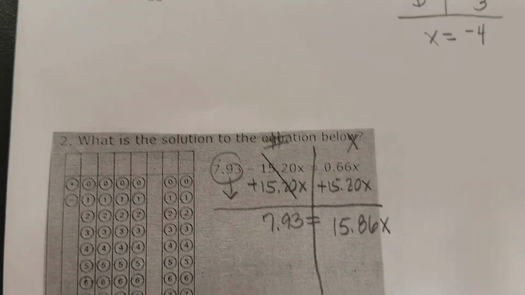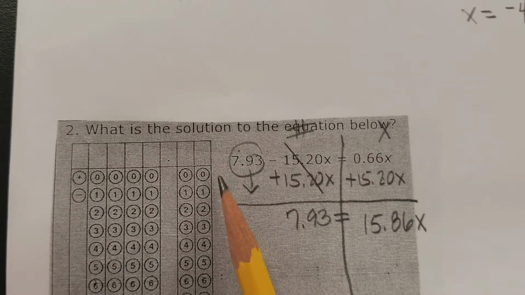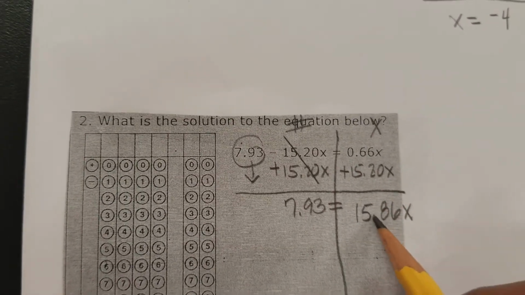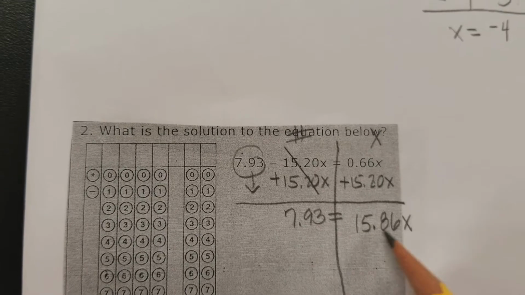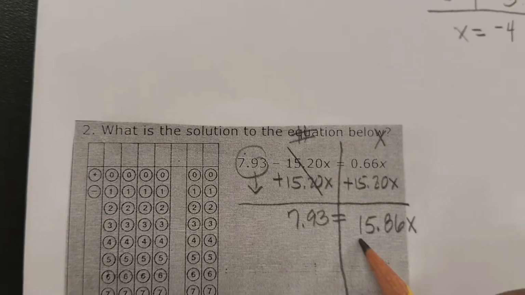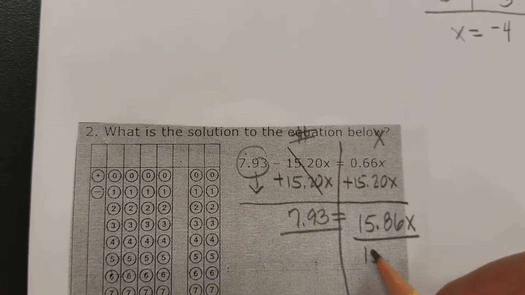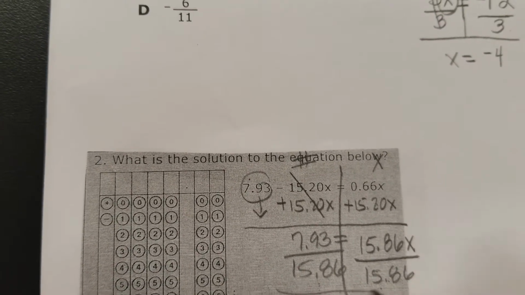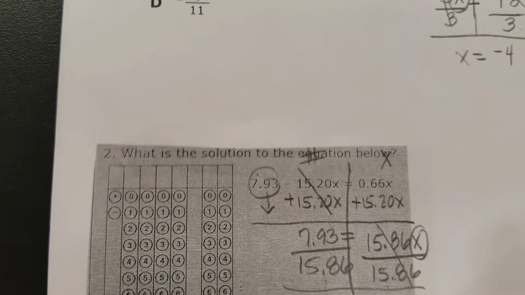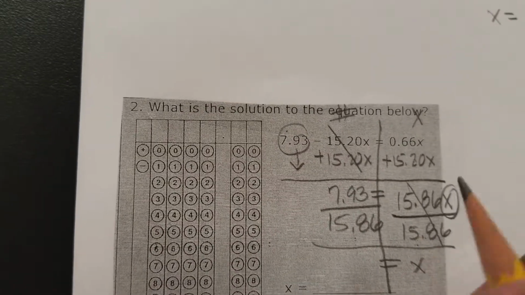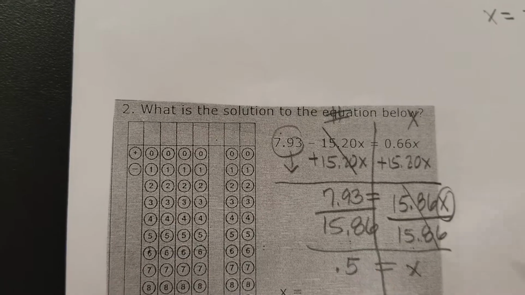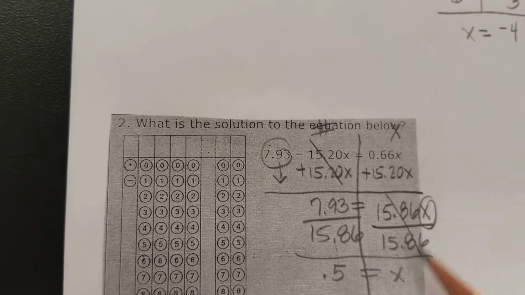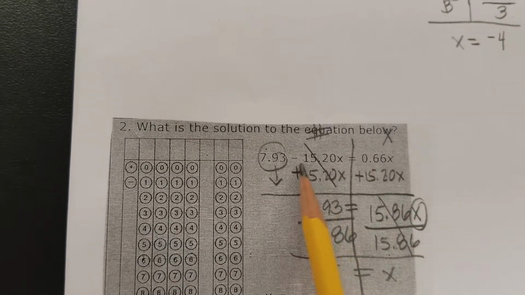Okay, so now I've come to the goal of getting my numbers on one side, x's over here on this side. So my last step is to do inverse operations, which is we know that when a number is beside the variable, that is multiplication. So we're going to divide both sides by 15.86. I'm left with x on this side. And when I put that in the calculator, I get 0.5. So x is 0.5. And if I wanted to check myself, I could put 0.5 back in where x is, and both sides should be equal.